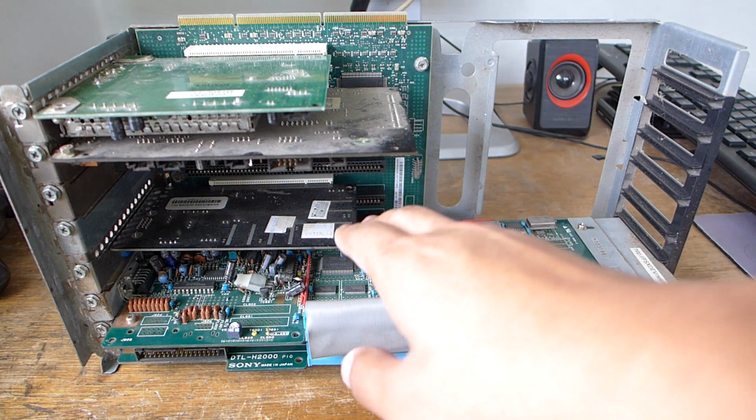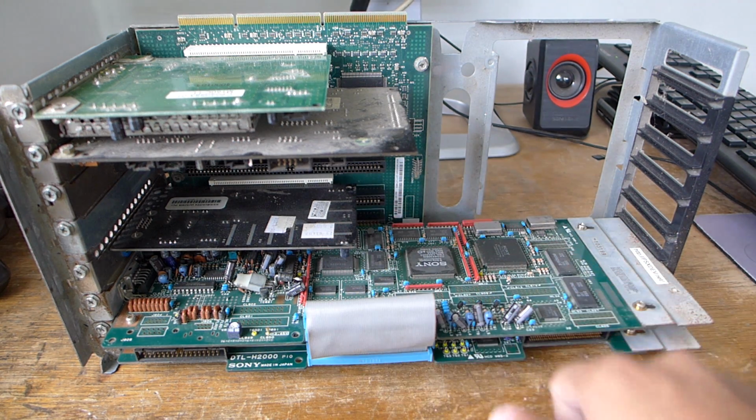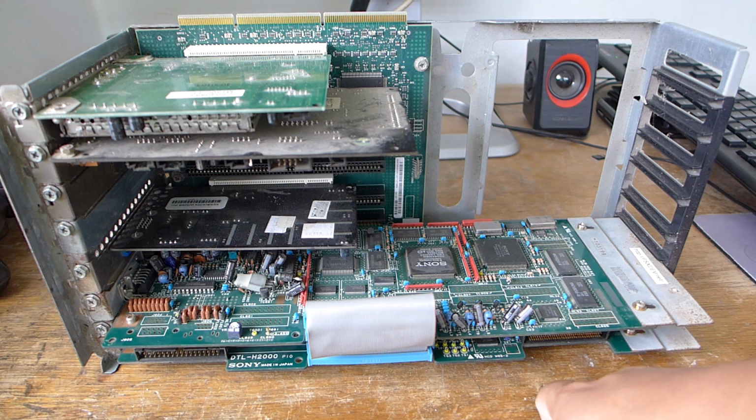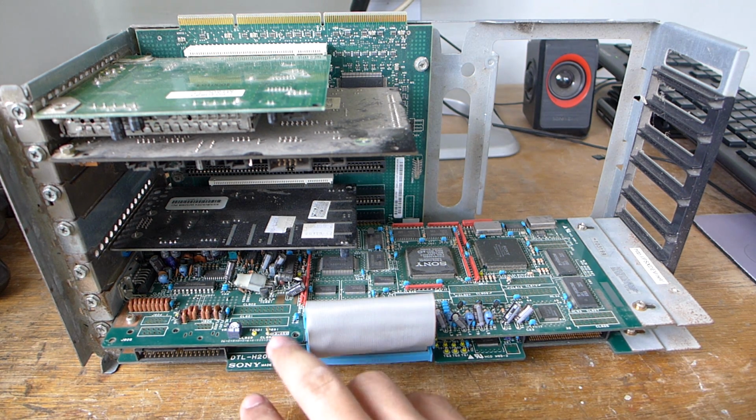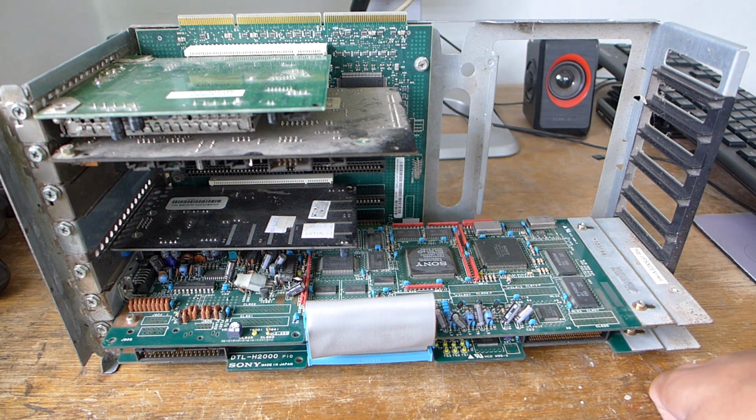And down here is an S3 Savage 4 32MB PCI graphics card, which is a billion times better than the built-in Intel 810 graphics. And down here is the DTL-H2000 boards itself.